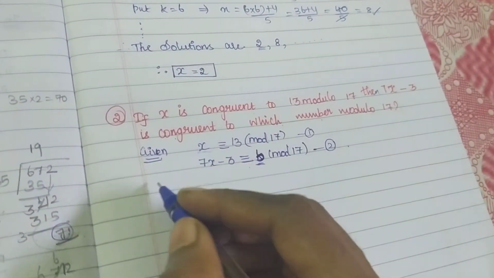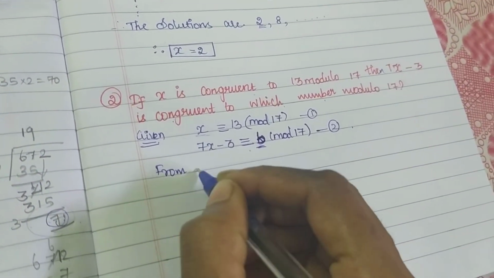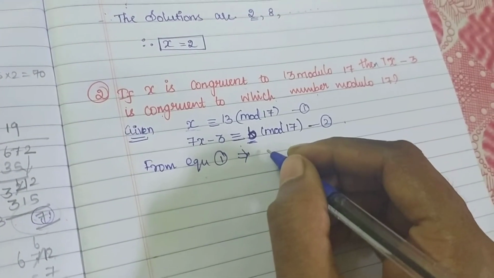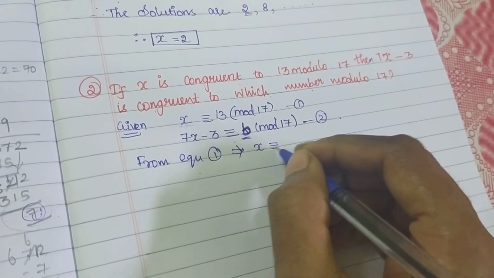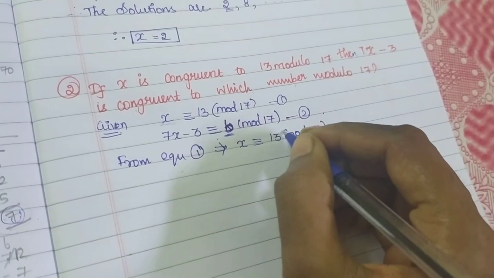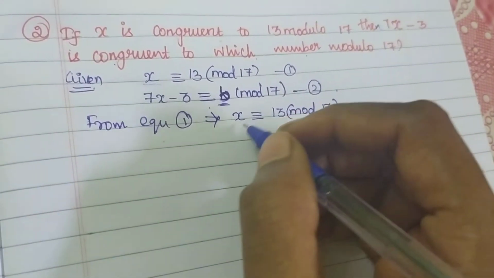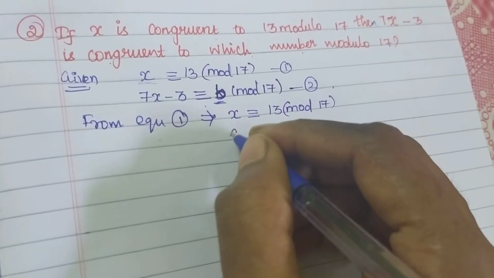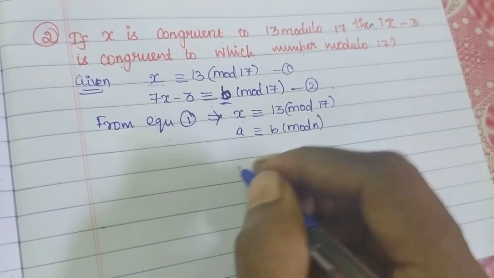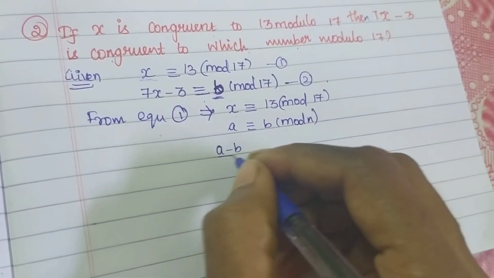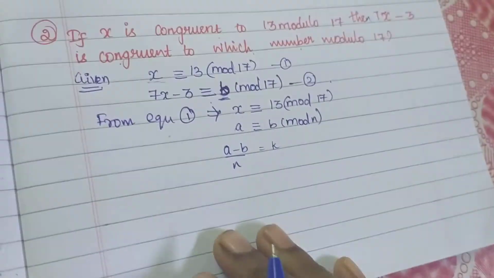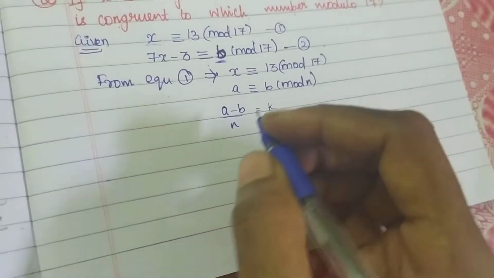So first from equation 1, I am taking x is congruent to 13 mod 17, right? What is the normal formula? We already know that A is congruent to B mod n means I can write (A minus B) by n equal to some k. It's the normal format, right?